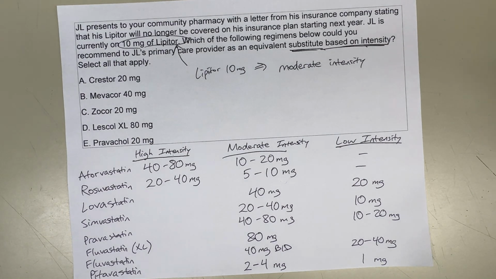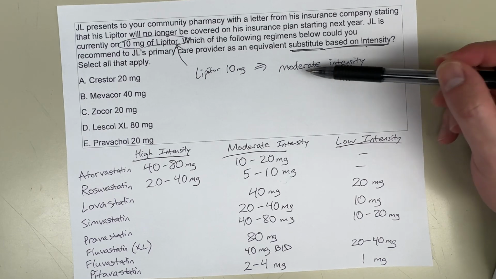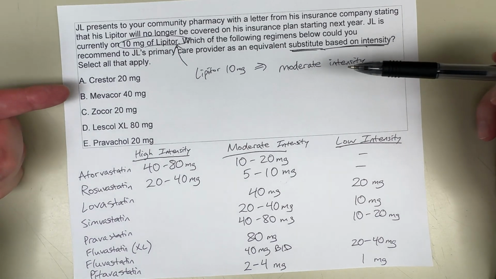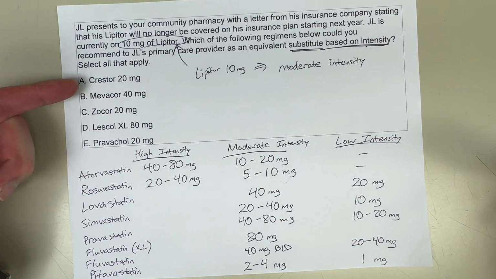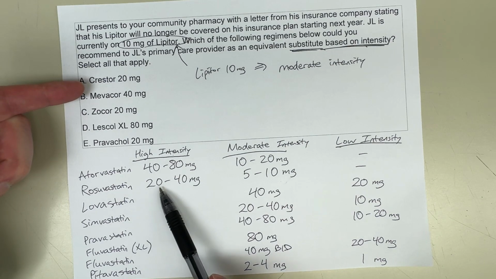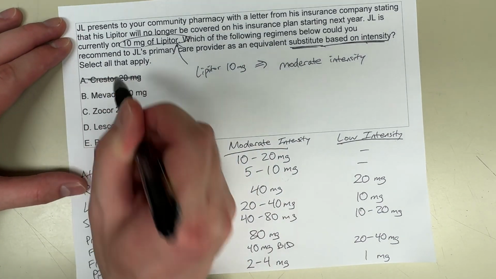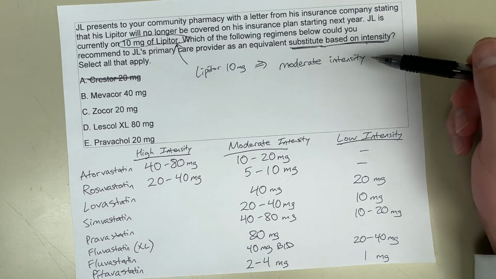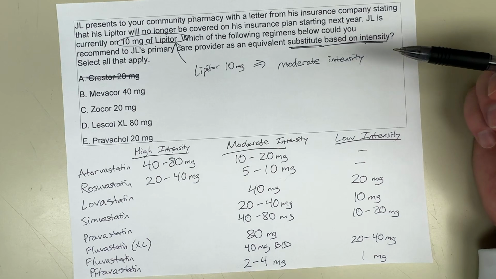So now back to the question. Lipitor 10 milligrams is moderate intensity. So find all the statins that have the same moderate intensity equivalent. So Crestor, 20 milligrams. That's also rosuvastatin, Crestor. And 20 to 40 is considered high intensity. So this is wrong because it's not moderate intensity. We're only looking for moderate intensity because this is high intensity.